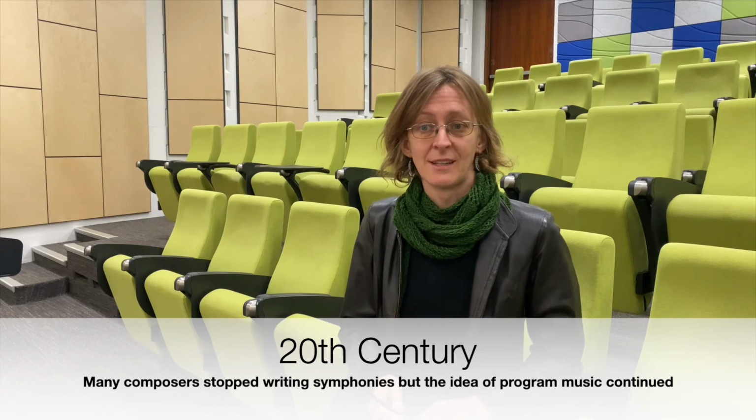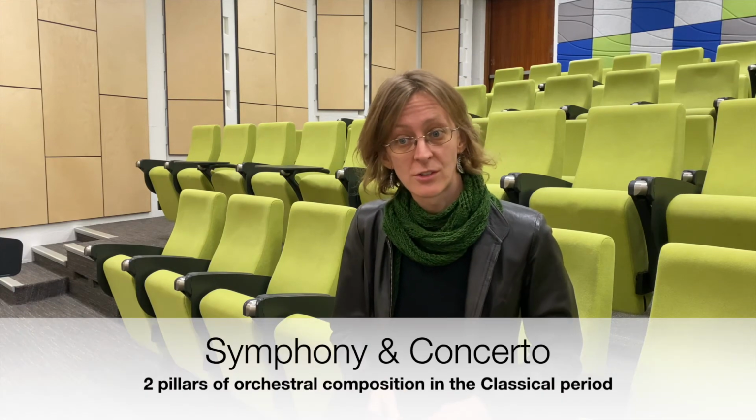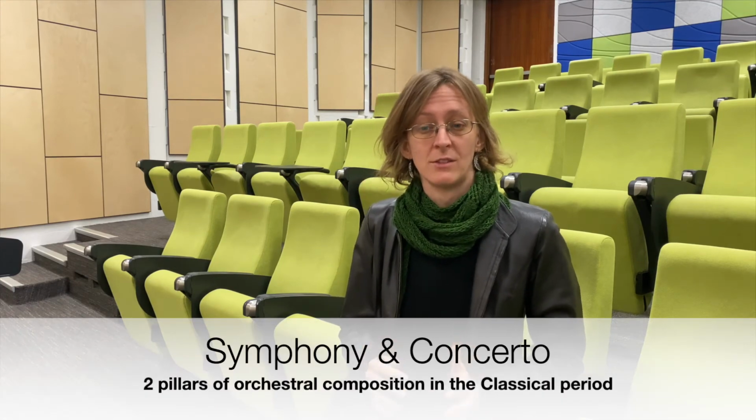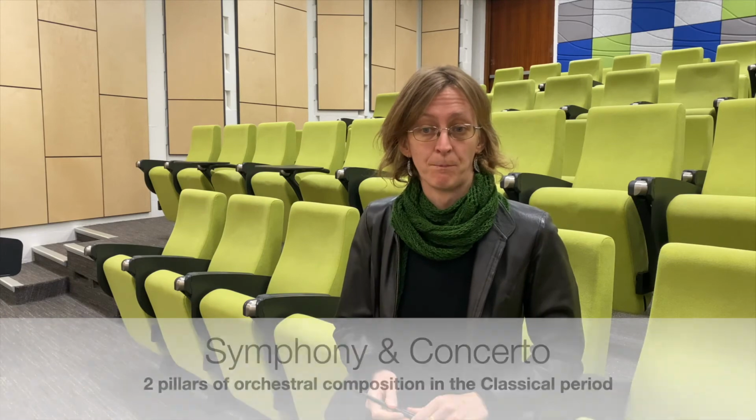In the 20th century, many composers stopped writing symphonies, but the idea of program music continues. The symphony was the primary and by far the most popular form of full orchestral work in the classical period. Alongside the concerto, these were the two pillars of orchestral composition in the time. As the 19th century progresses, composers began turning away from the symphony because of its limitations.